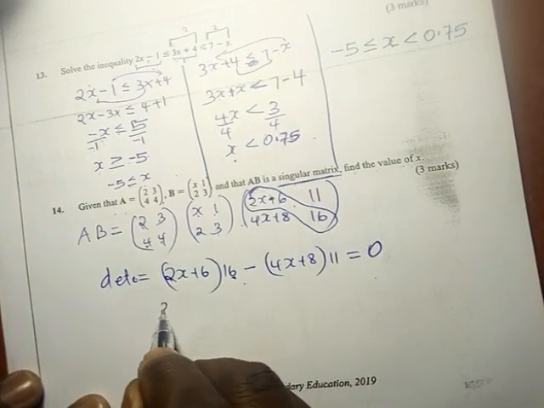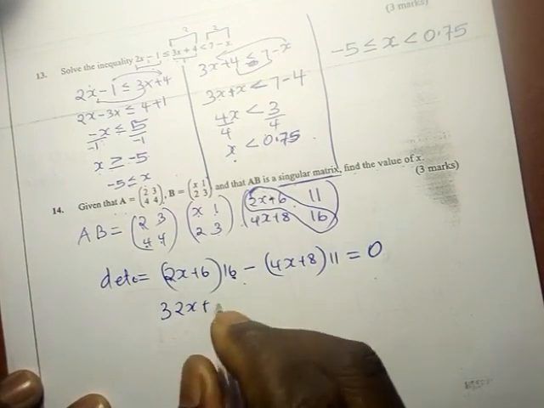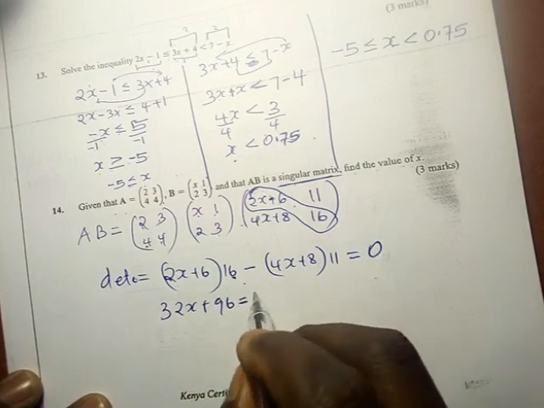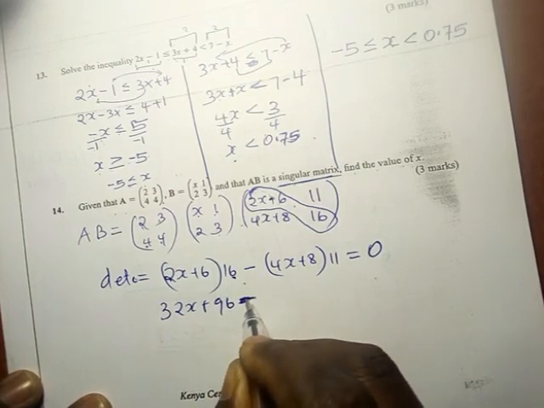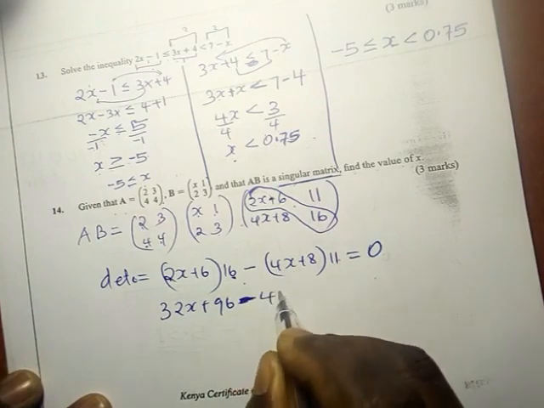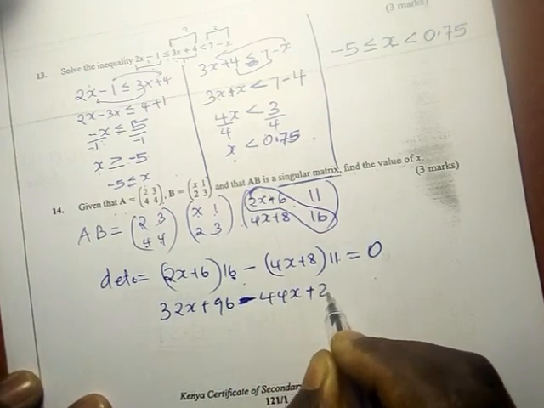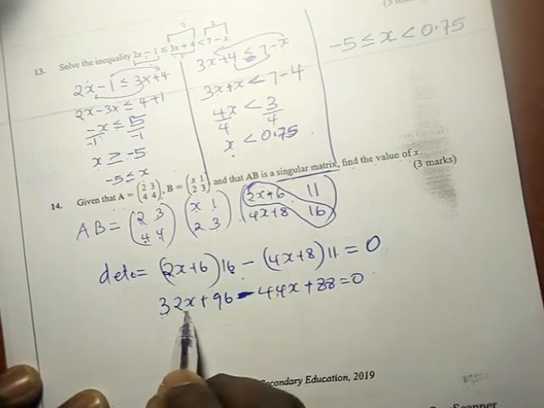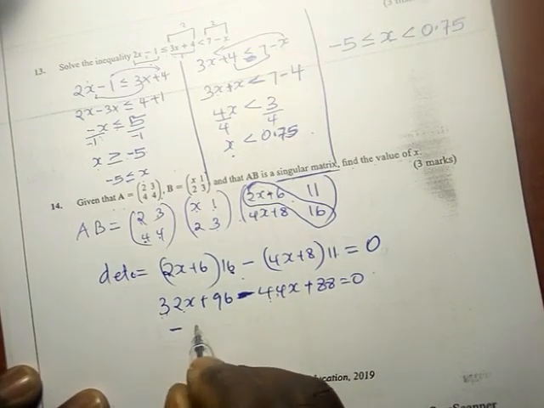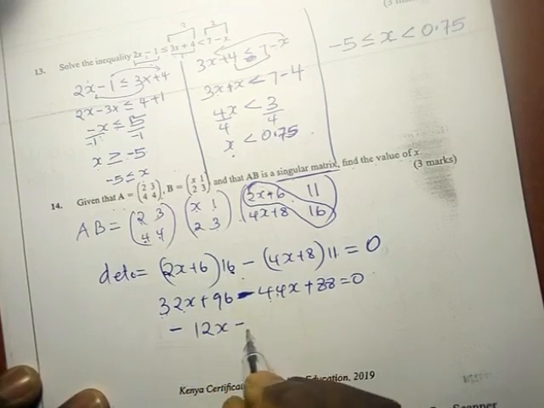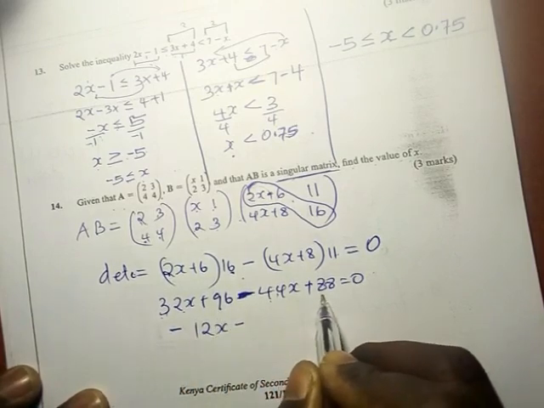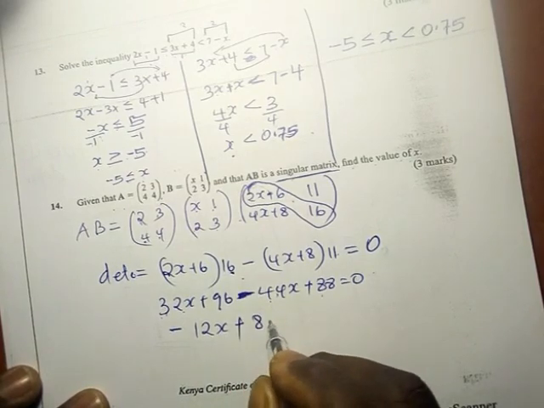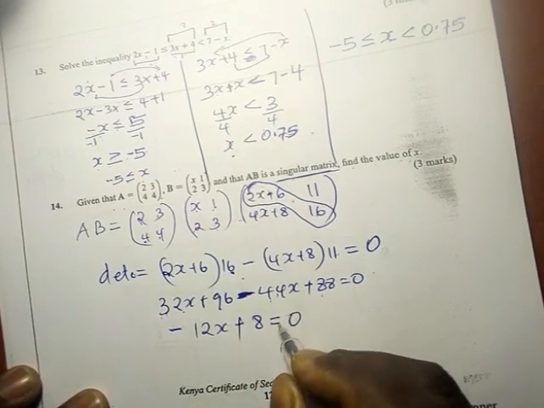Open this one, it is going to be 32x plus 96 is equal to, minus 44x plus 88, then there's 0. Like terms together: 32x minus 44x becomes negative 12x, 96 minus 88 is plus 8, is equal to 0.